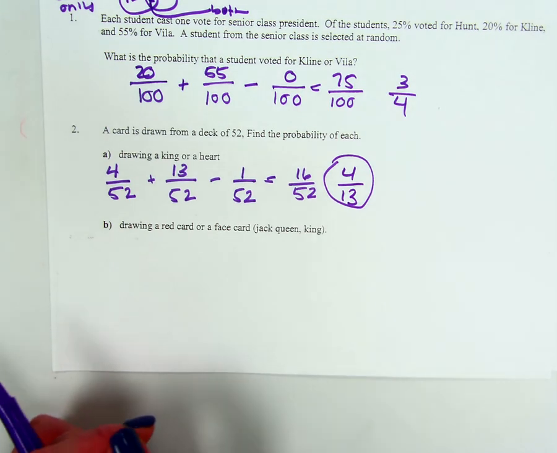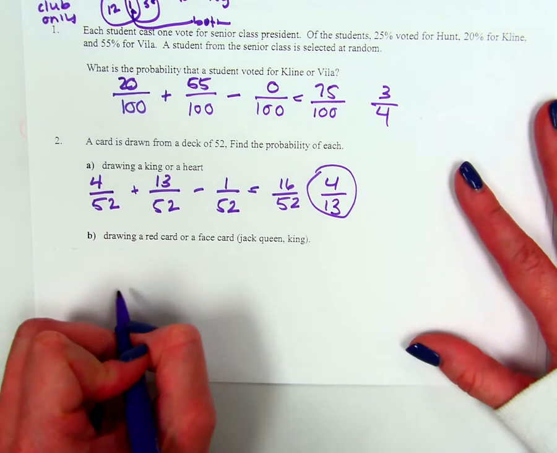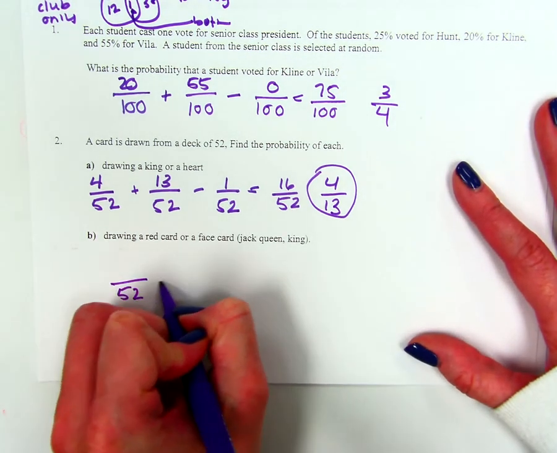And the last one on this page: drawing a red card or a face card, which is a jack, queen, king for our example. So again, we're going to start with 52, so we'll have 52 on the bottom.